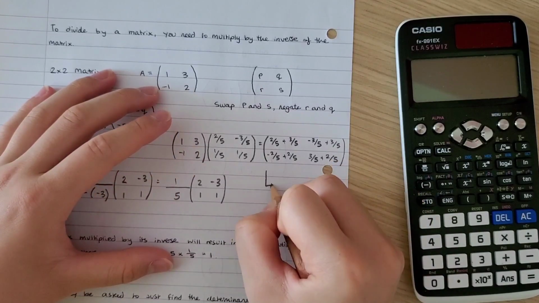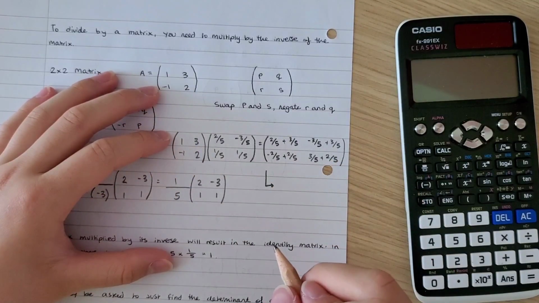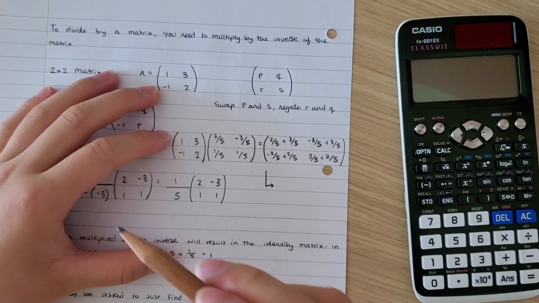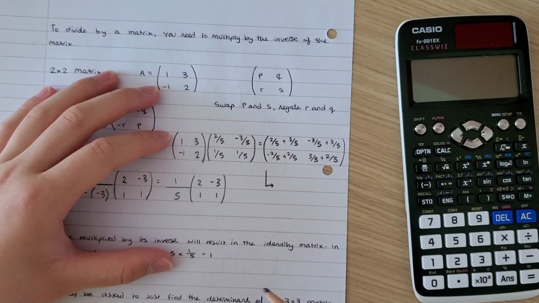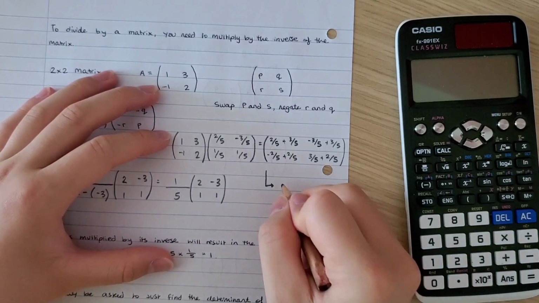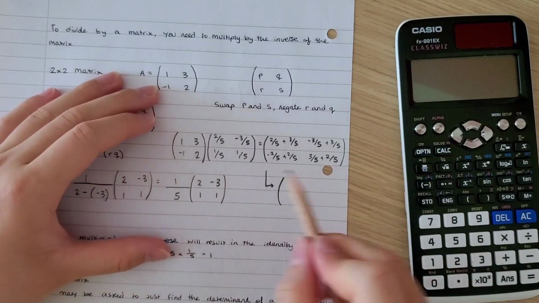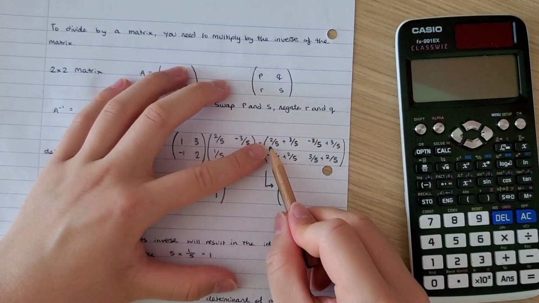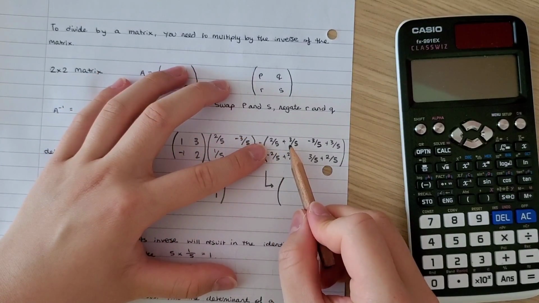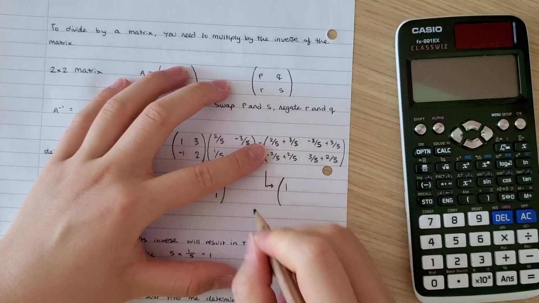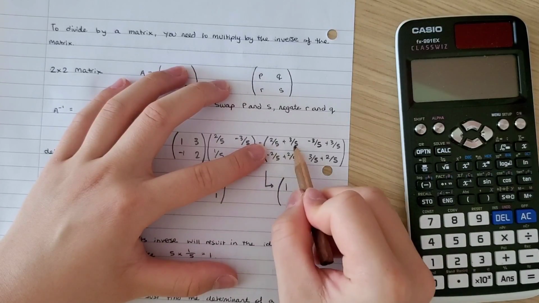So an identity matrix is basically where you have ones from left to right, up to down, in a diagonal formation, and the rest of the values are 0. So this will result in an identity matrix. 2 over 5 plus 3 over 5 is 1, right? Because the denominators are the same.